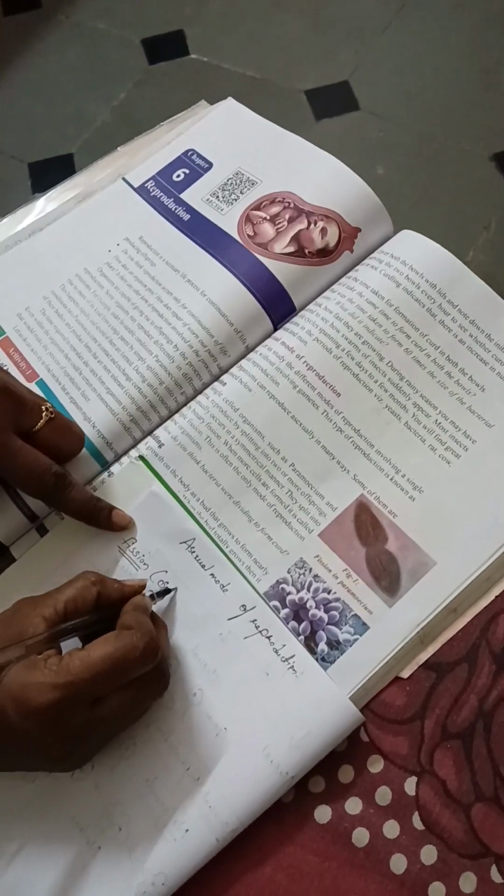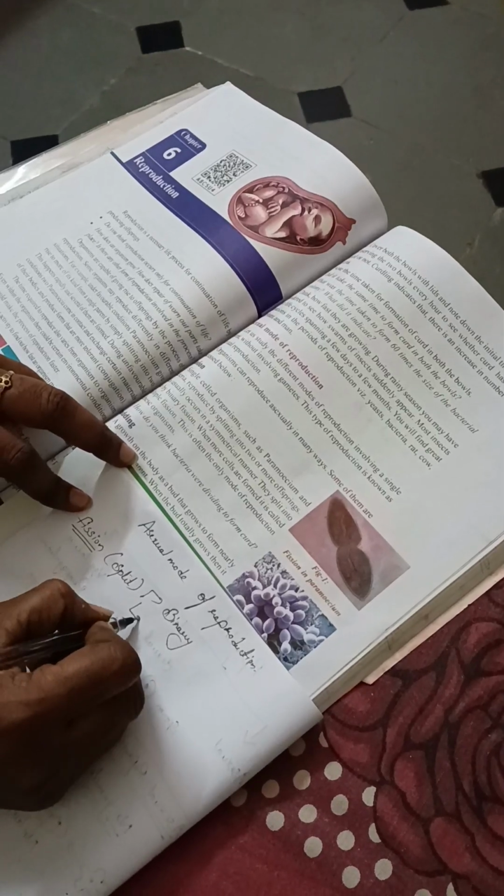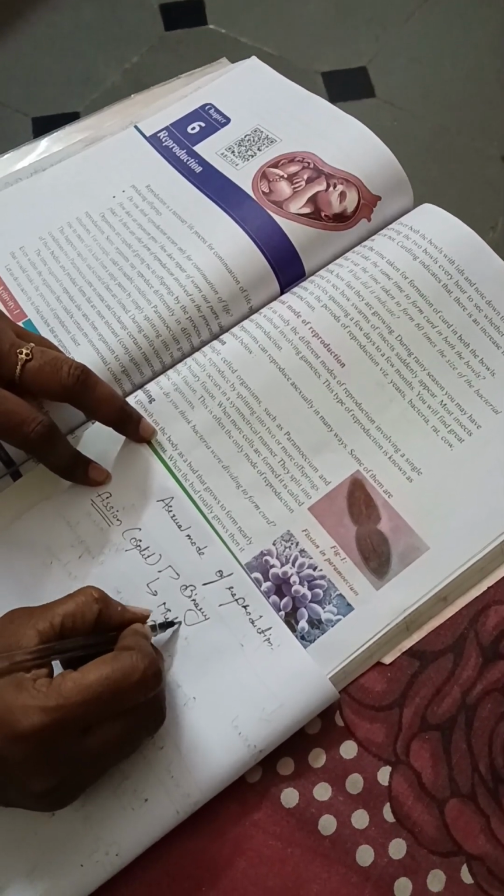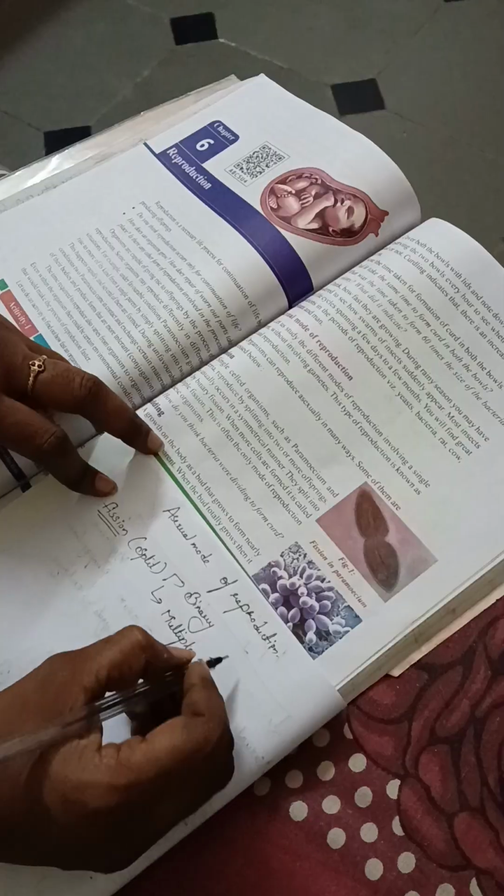Mode of reproduction is very important. First, you see the first one is fission. What do you mean by fission? Split. Okay, this fission is of two types: binary fission and multiple fission.